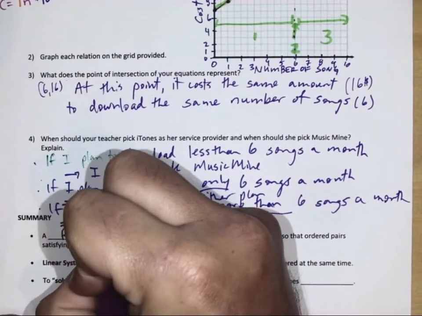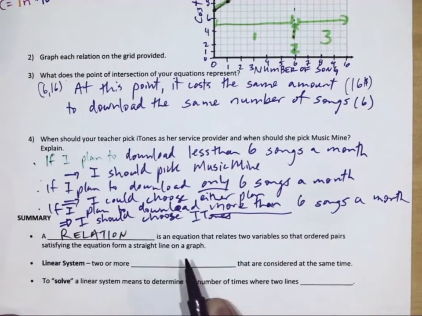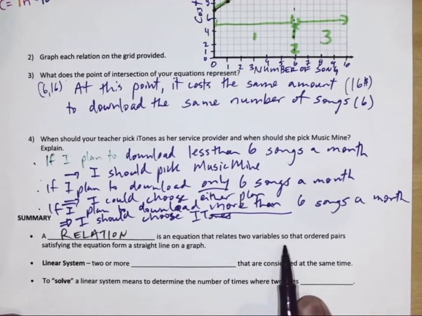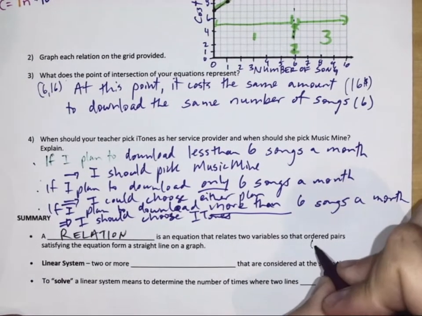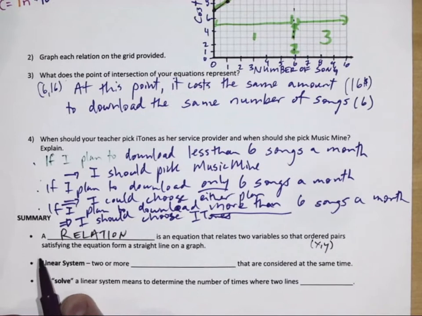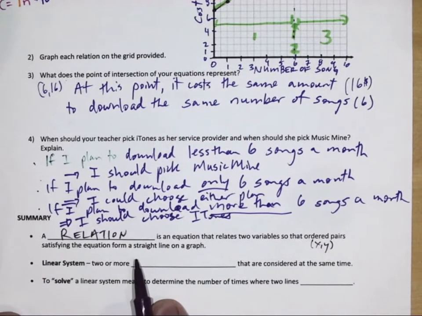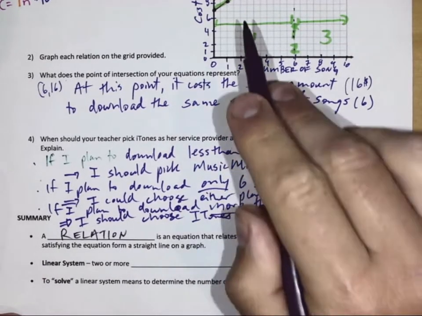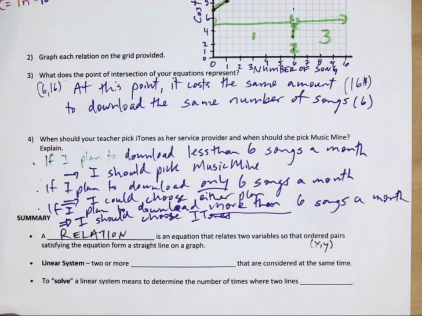A relation is an equation that relates two variables so that the ordered pairs, remember ordered pairs, x, y, a point, satisfies the equation to form a straight line. So all the x, y points form a straight line.